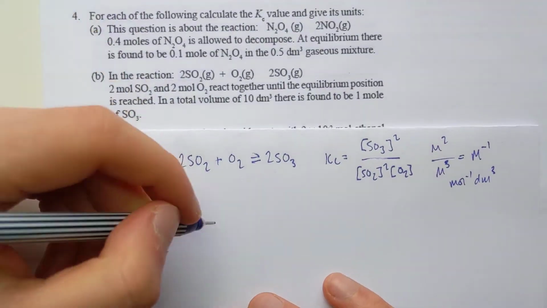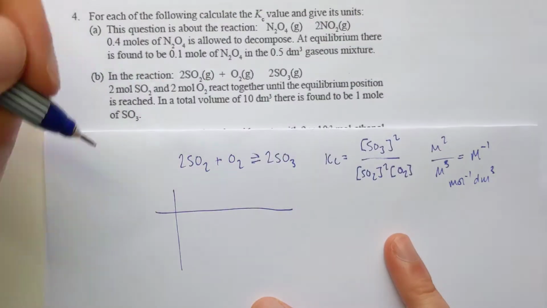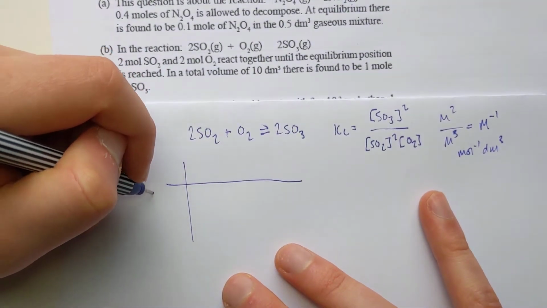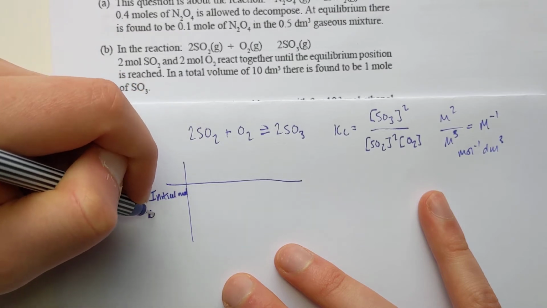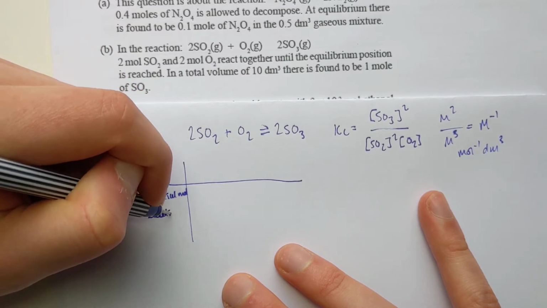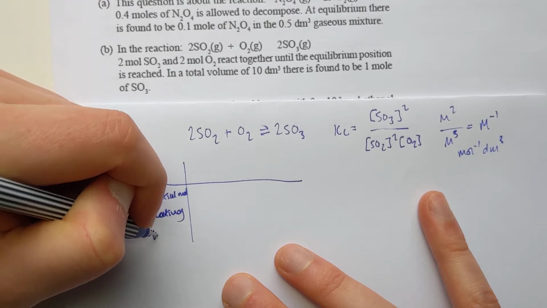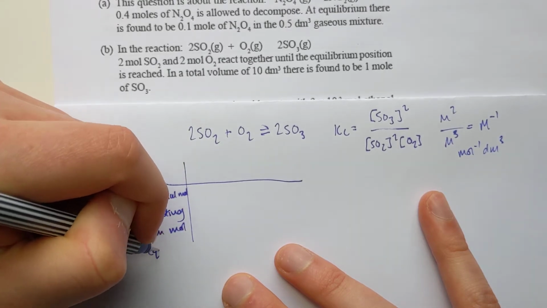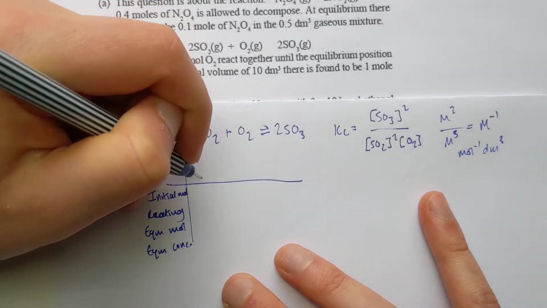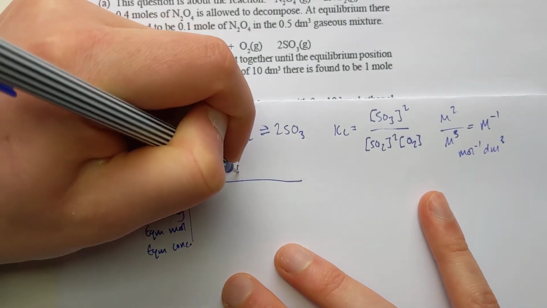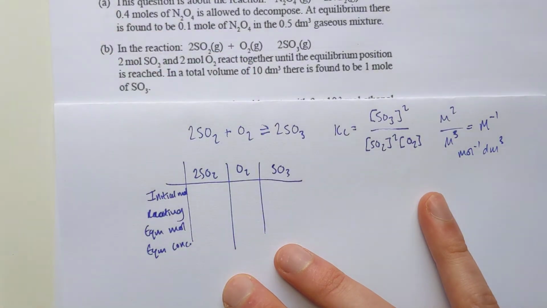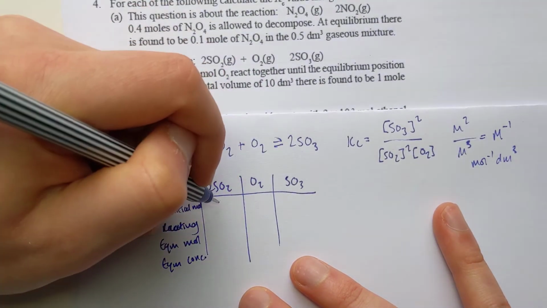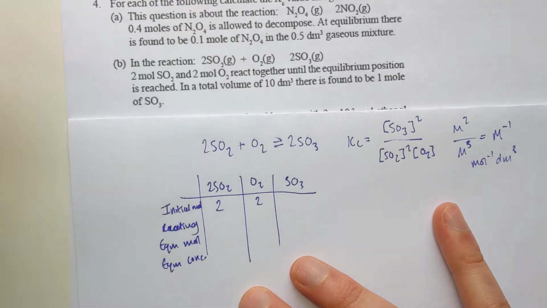So in terms of information I've got, I'm going to construct my table. So I've got units. Kc is going to be my equilibrium concentration as well as moles. So initial moles, reacting moles, equilibrium moles, and equilibrium concentration. SO2, O2, and SO3. So my initial moles from the question, I've got 2 moles of SO2, and I've also got 2 moles of O2. I've got no product at the start.